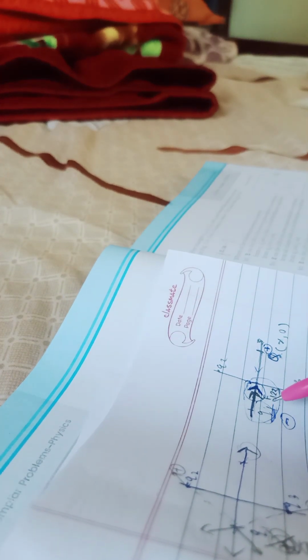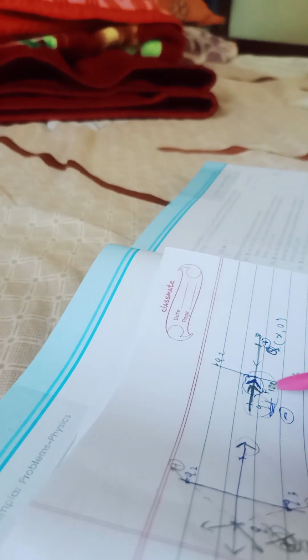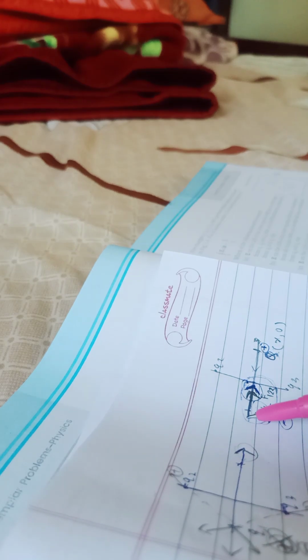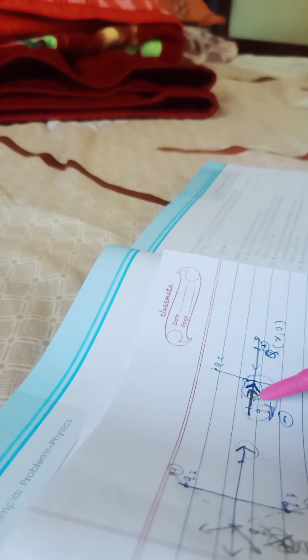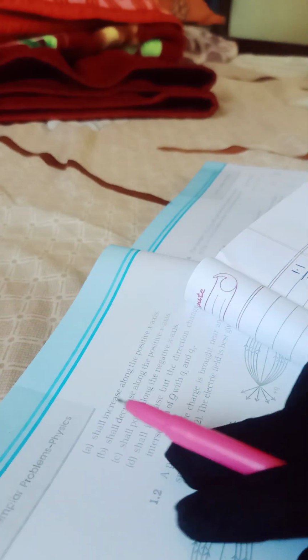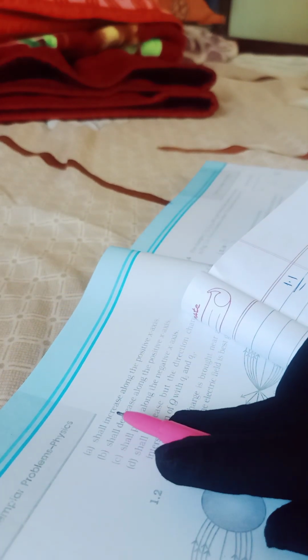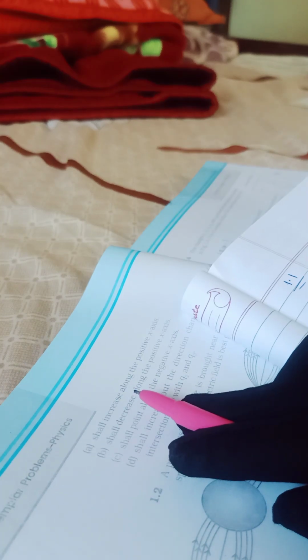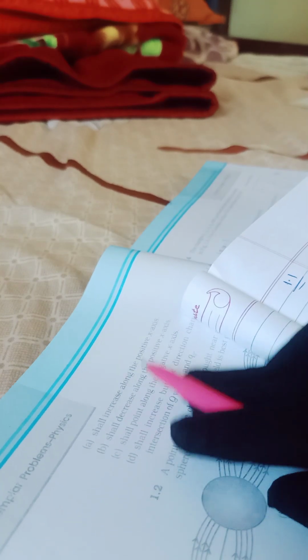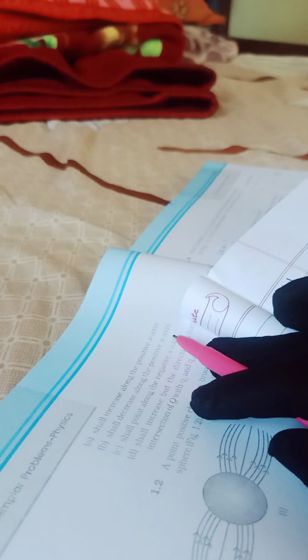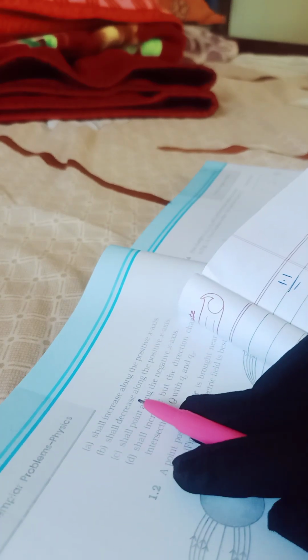Wait, I think I'm wrong. It is increasing along the positive x-axis. You can see it is pointing towards this side. So we can go with the first option, because they are telling the force on Q1 shall increase along the positive x-axis. It is not decreasing.